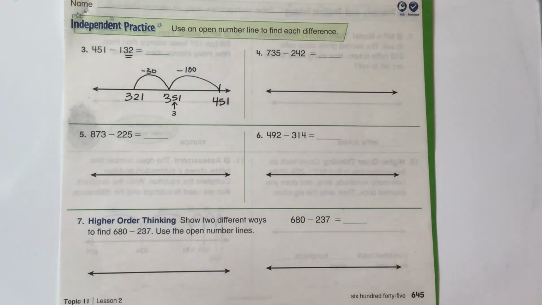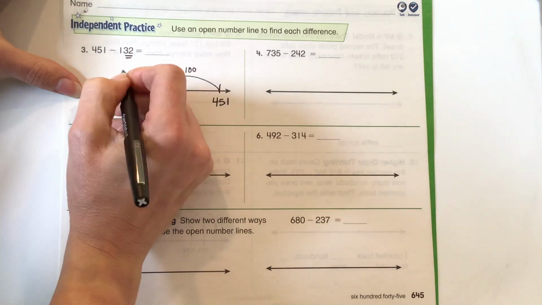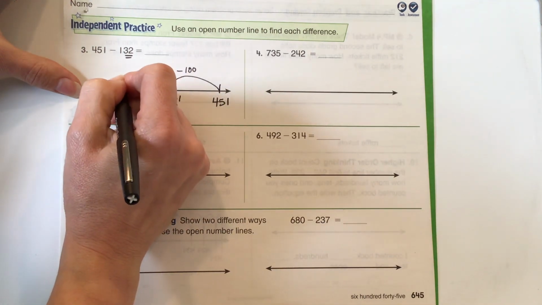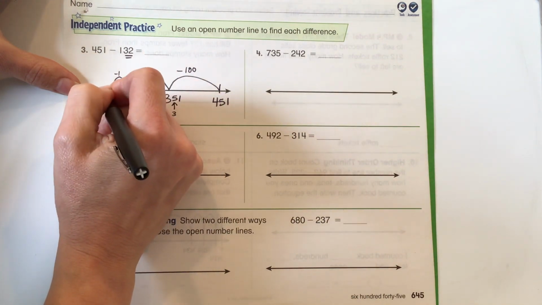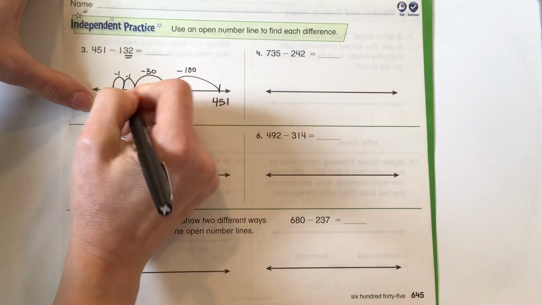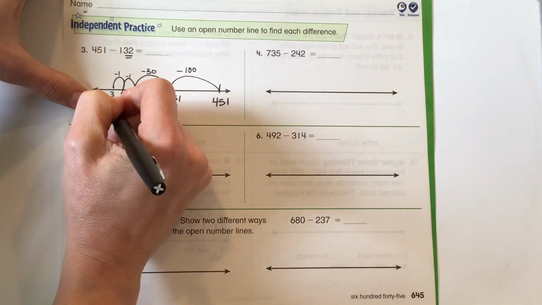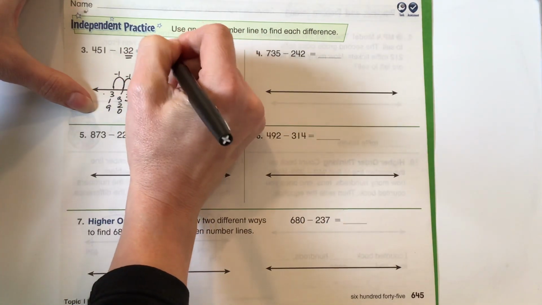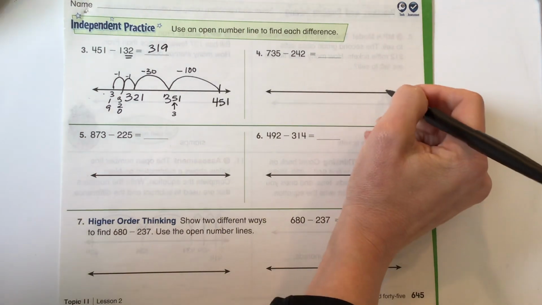Now we still need to subtract 2 more. So 321 minus 1 is 320, minus 1 is... did I do that right? 319, sorry. Yeah, this is 320 here, 320, 319, 319. Okay, 435 minus 242.